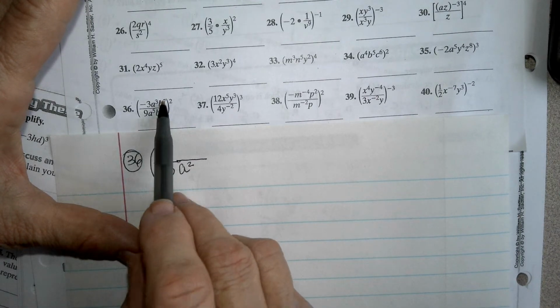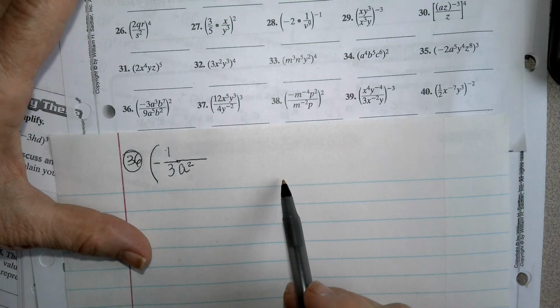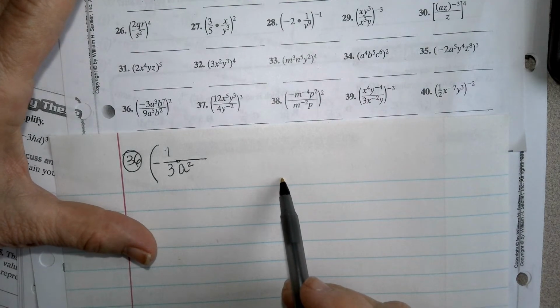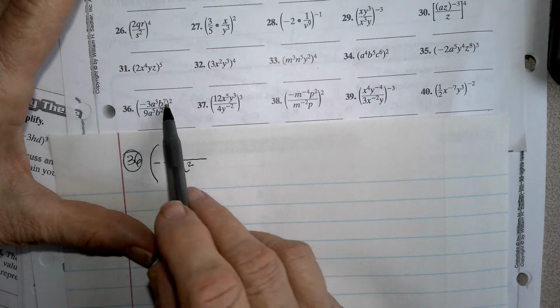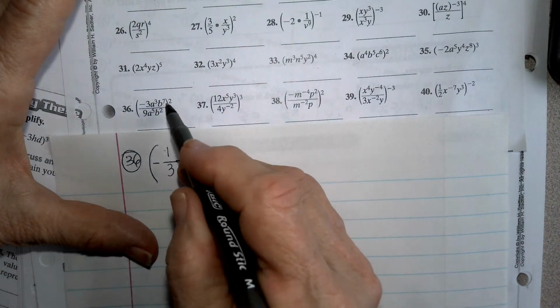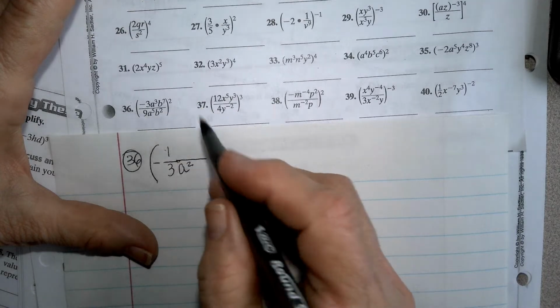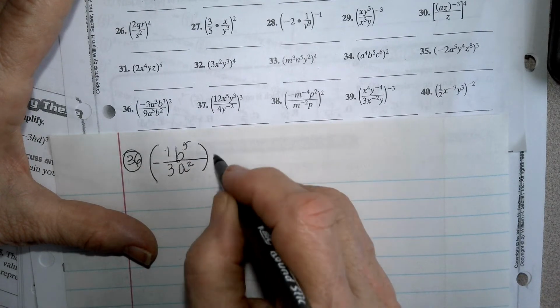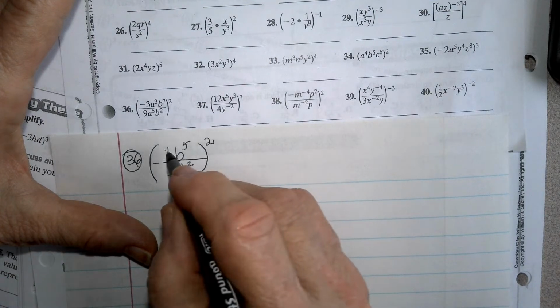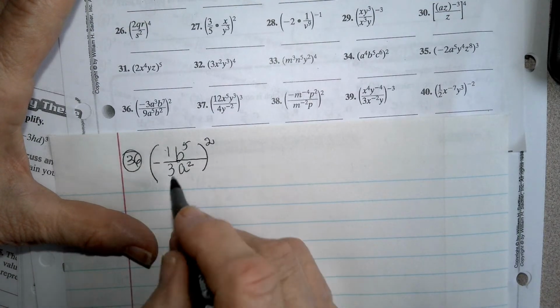And then let's look at our b's. Where are there going to be more b's left when I cancel, on top or bottom? Top, how many more? 5. And again, this is an easy one. 7 minus 2 is 5. So that's going to be b to the 5th, and then the whole thing squared. And I can actually get rid of this one now. I really don't need it.